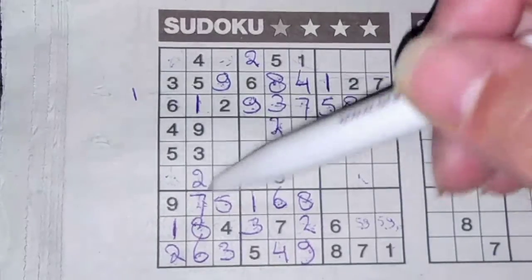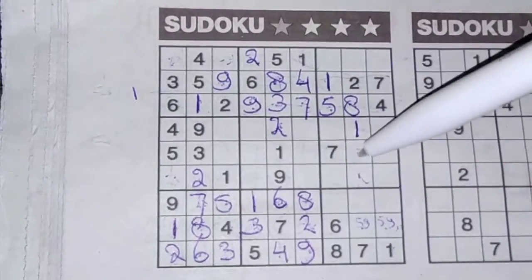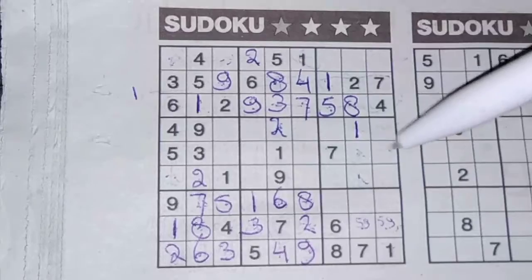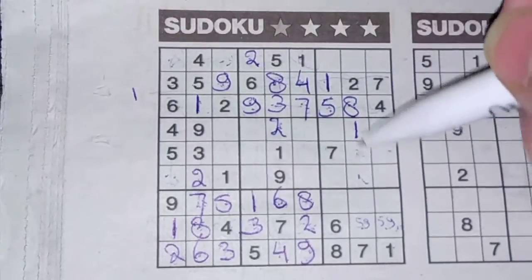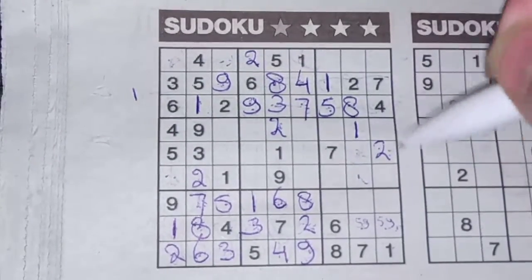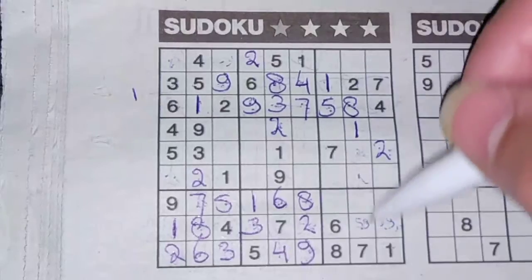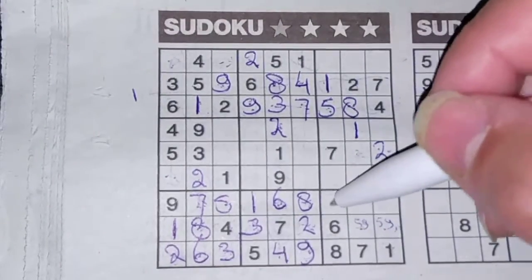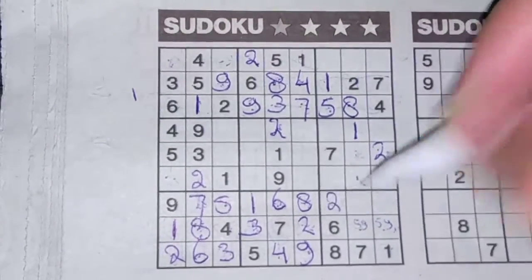2 in this row, 2 in that row, so in the middle row, the only two places for the 2 should be here or there. I see here 2, no 2 there. 2 should be here. 2 in the last column, 2 in the column next. So in that column, the only place for the 2 should be there.